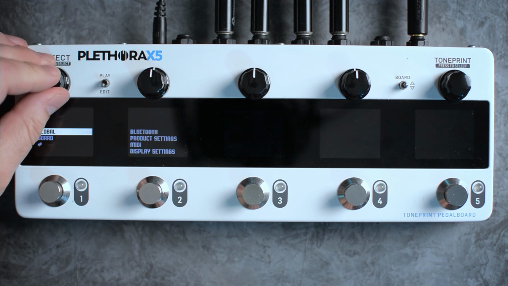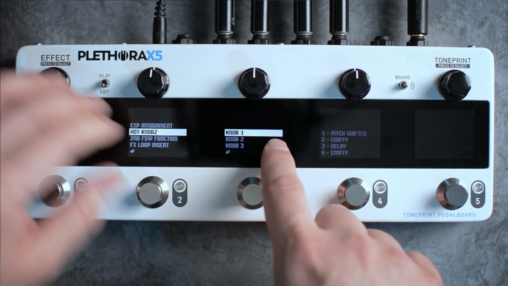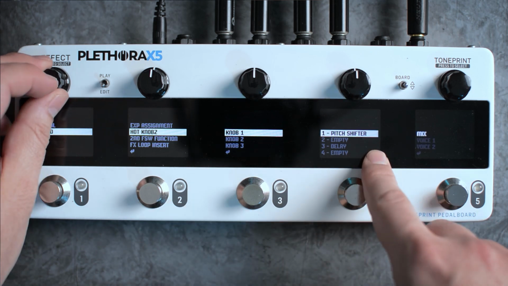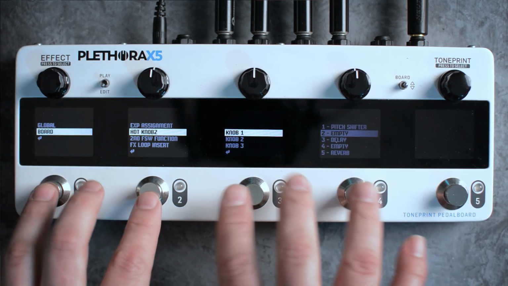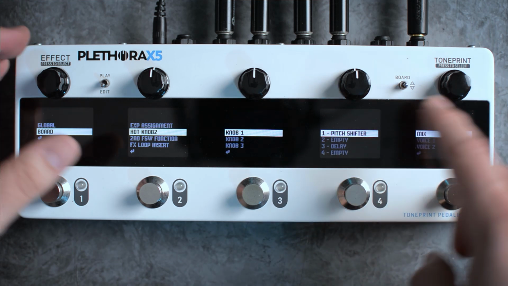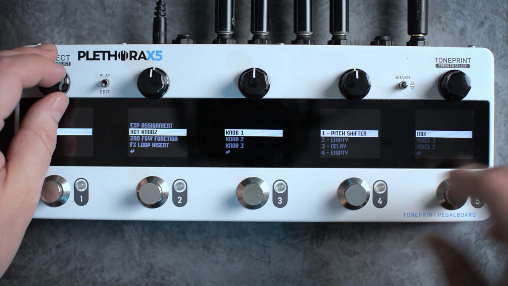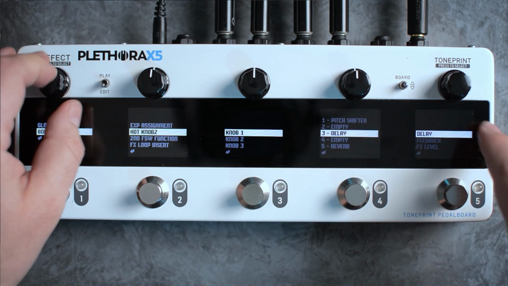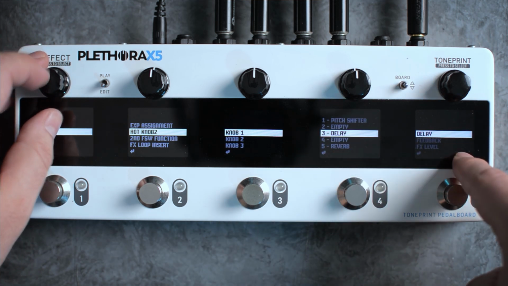As you can see, when you come to hot knobs on the board, you see that you have the 3 knobs, obviously, 1, 2, and 3. And as you go in, you see the 5 effects, so 1, 2, 3, 4, 5 on the slots, and yes, they go from left to right. If you select each effect, you will see that in this case, pitch shifter: mix, voice 1, voice 2. If you go back to the delay, you'll see that you can control delay, feedback, and effects level.